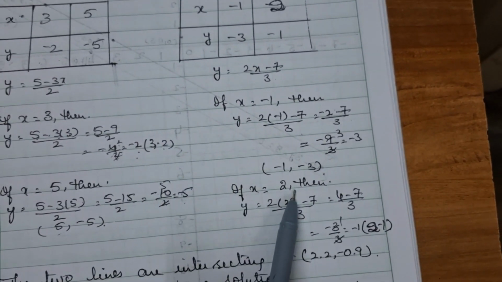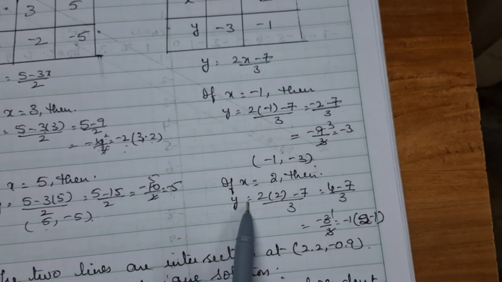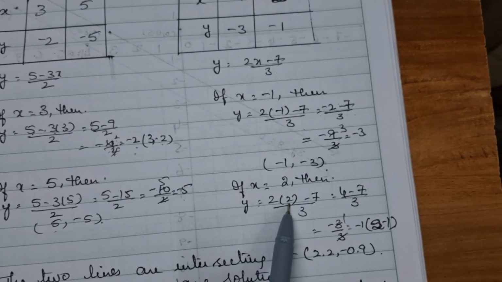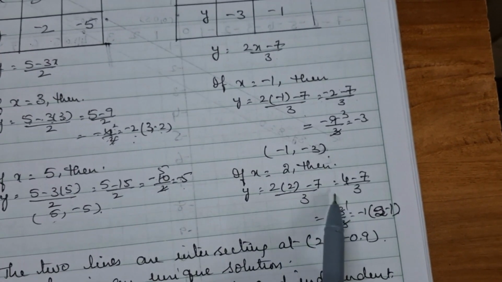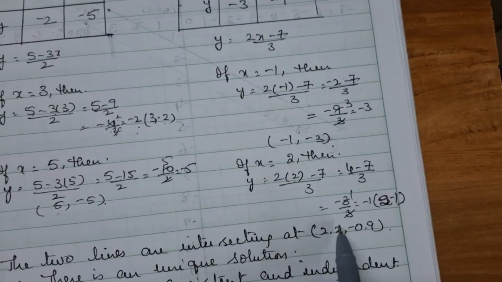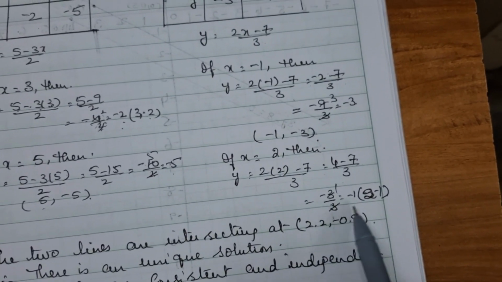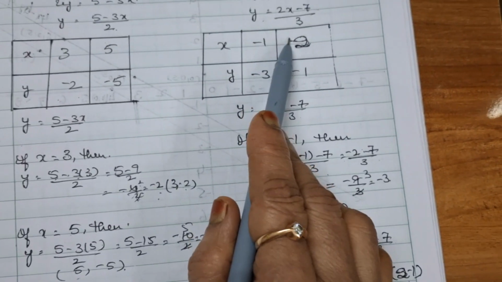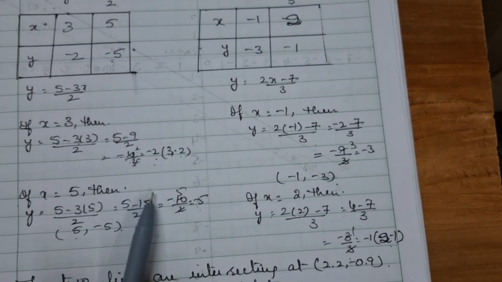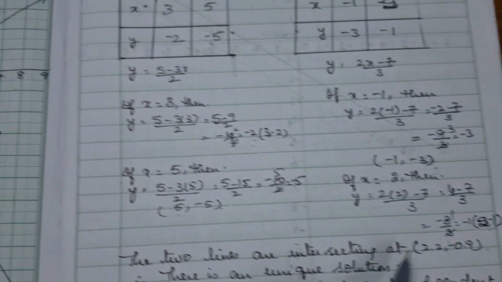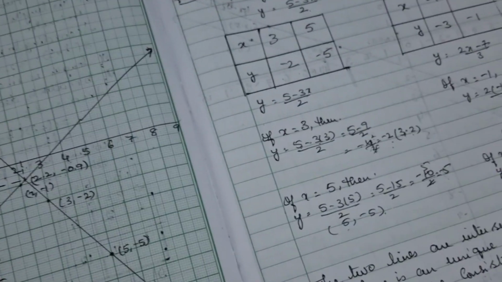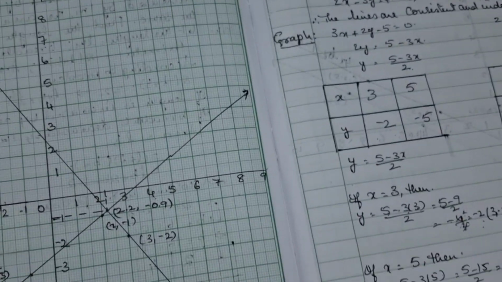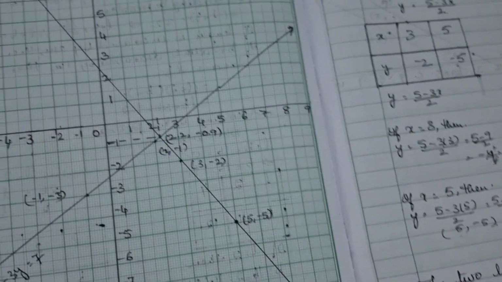And here x is equal to 2 I have taken. Then y is equal to (2 into 2 minus 7) by 3. That is (4 minus 7) by 3. That is minus 3 by 3, minus 1. So 2 comma minus 1 I am getting. Okay. Now this I have kept in this equation, children. So let us see the equation part here.